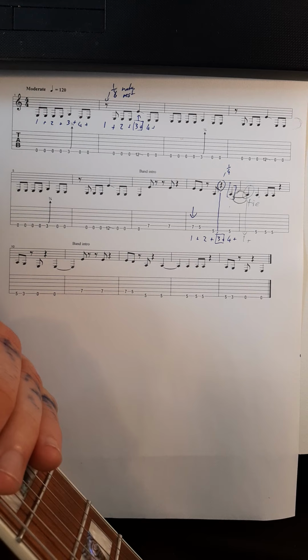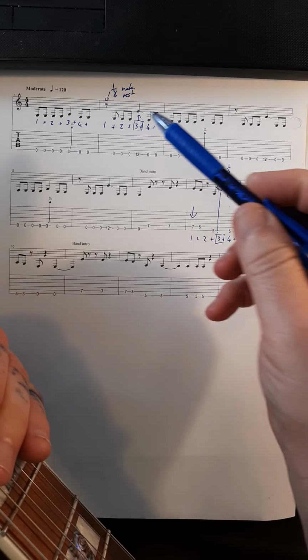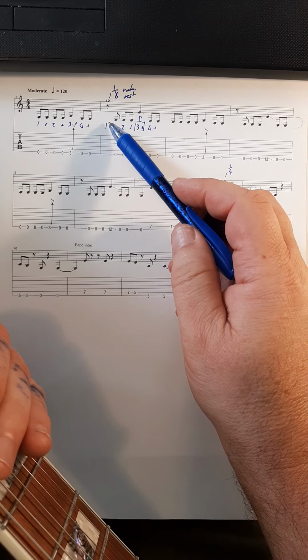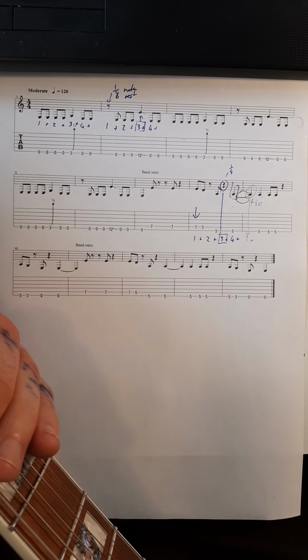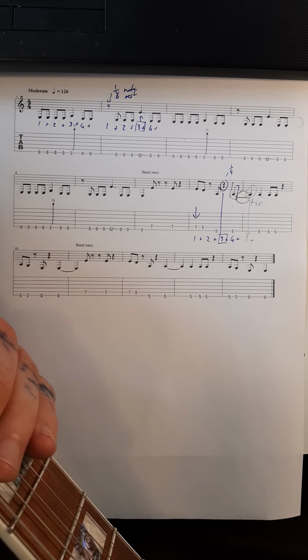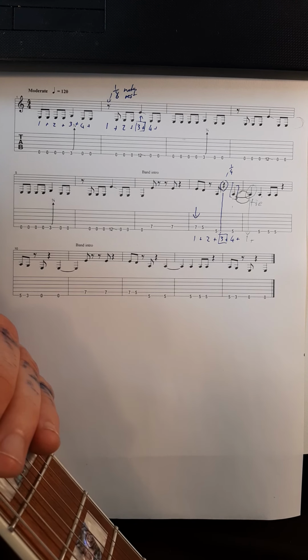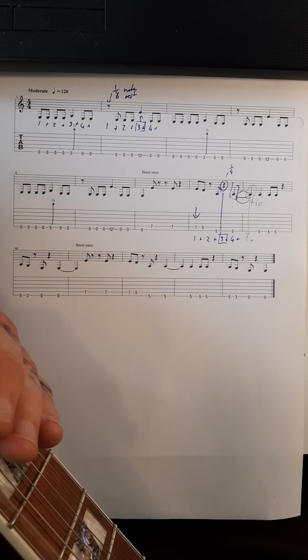Cool. The next bar over here, we've got a rest, so nothing happens on the first count. So you're going to have 1 and 2 and. Okay, so on the 1, dead silence, 1 and 2 and.